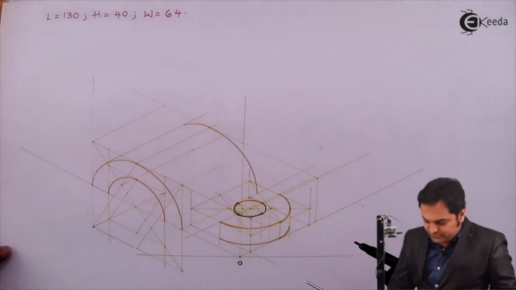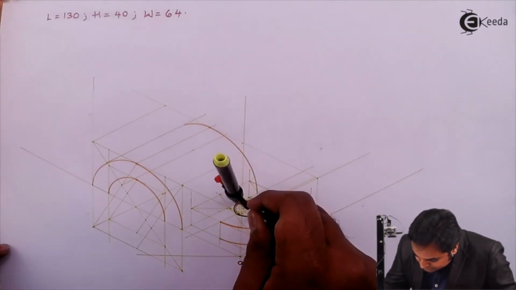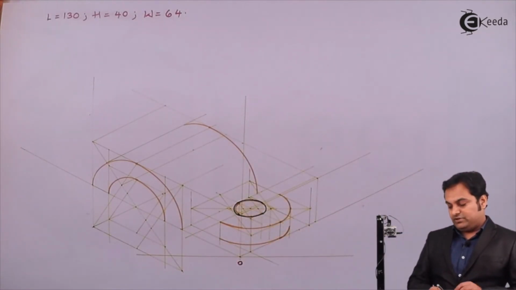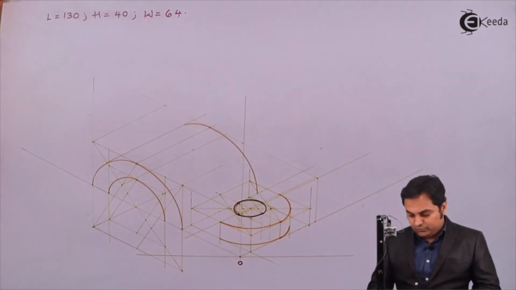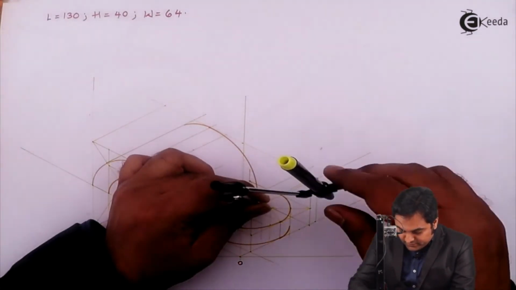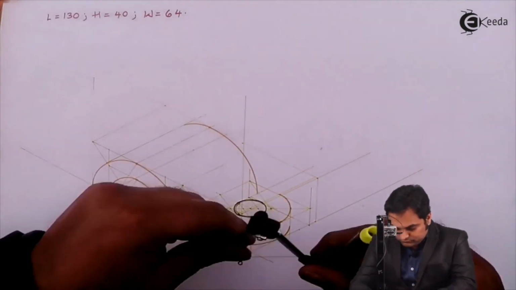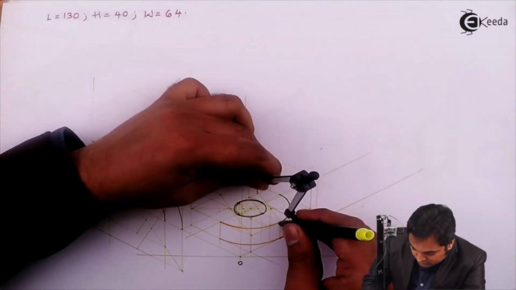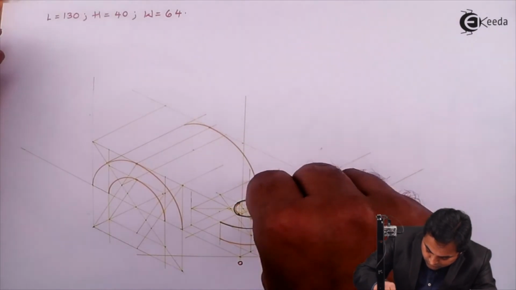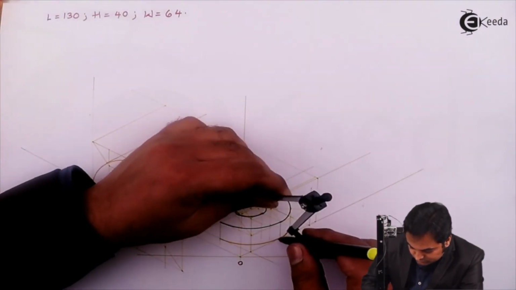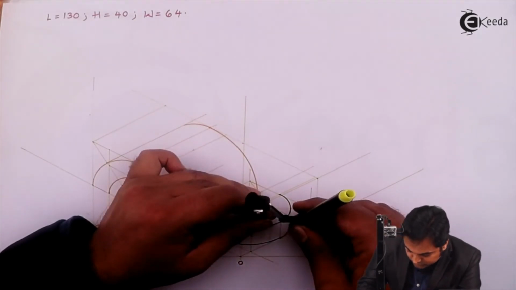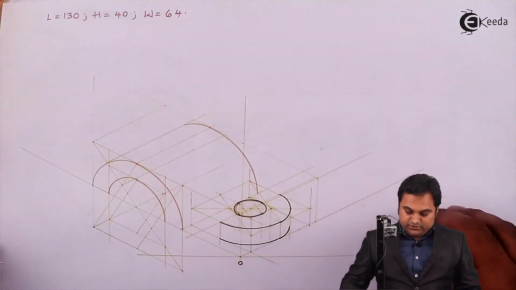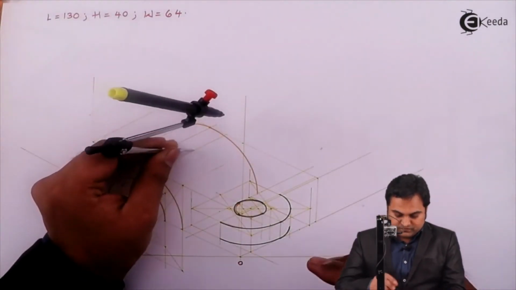So making these arcs dark. Now once I have drawn this circle, next I'll make the semicircular portion dark. Here was the center. Then I'll make the bigger semicircles dark, starting from here.